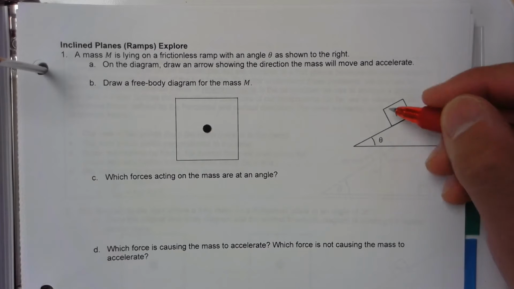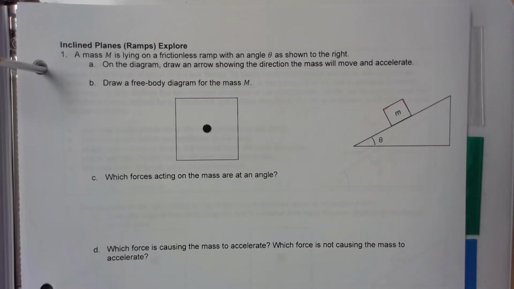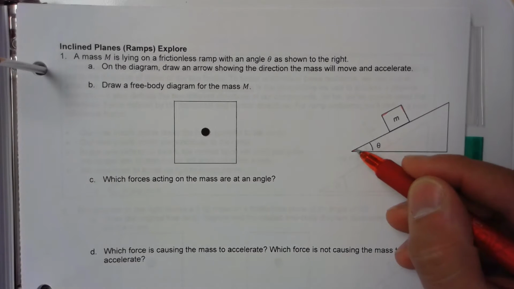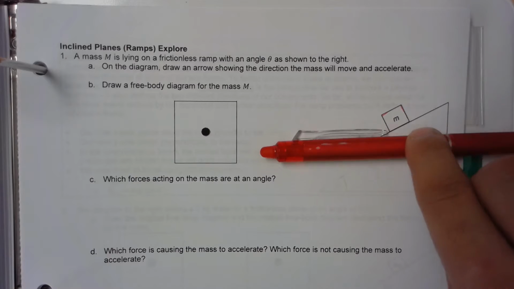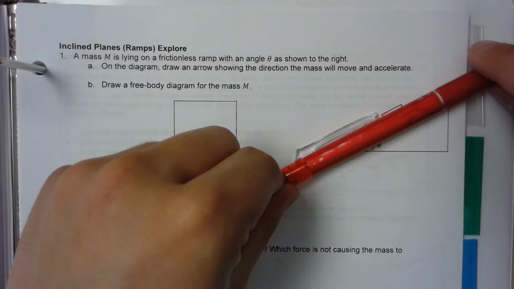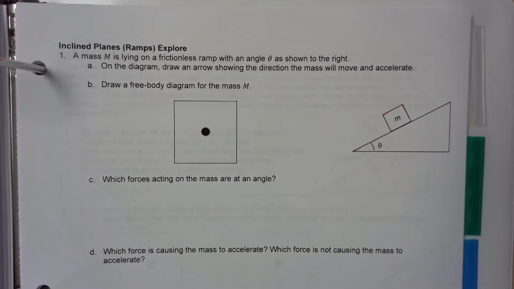So our situation here is we have this box of mass m that's sitting on a ramp. And in physics, we love ramps. A ramp is just any surface that isn't perfectly flat. So it could be tilted up, like this one here, or you could have a ramp that's tilted down, which we could see in the future.